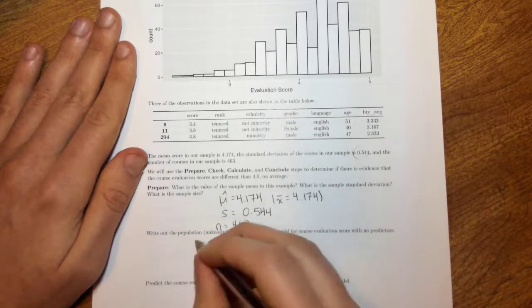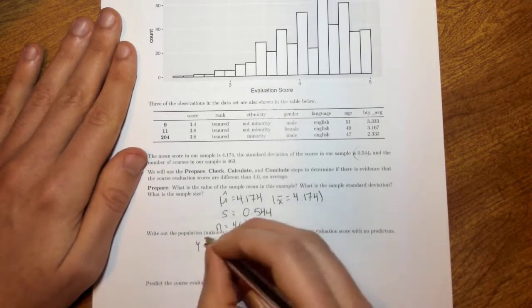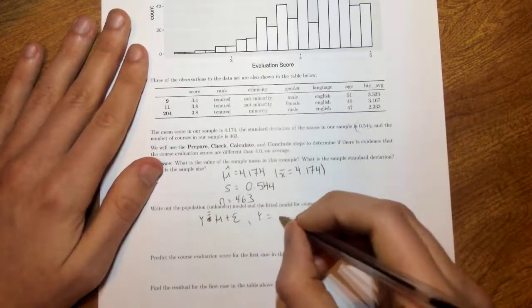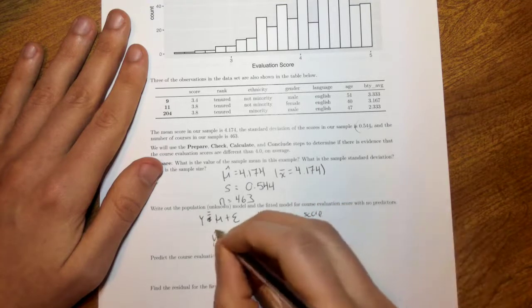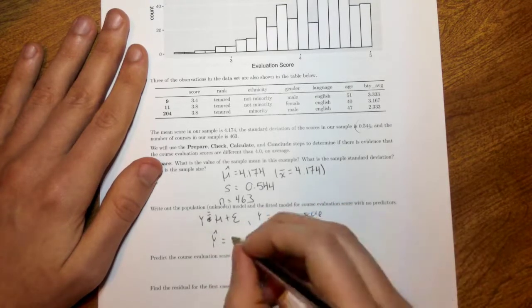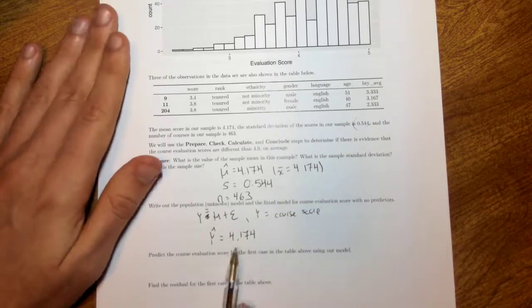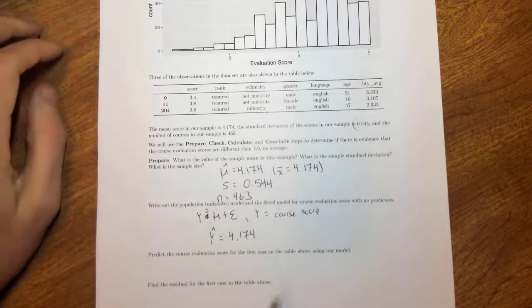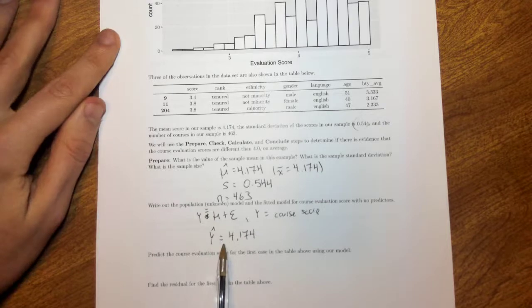We've already talked about how to write out this population model, where y is course score, as well as this basic fitted model with no predictors. So this will be the last time that we're using this model without any sort of predictors in it.